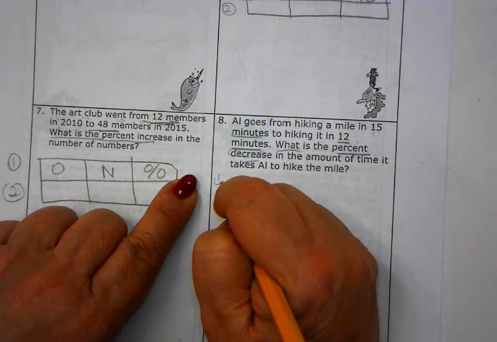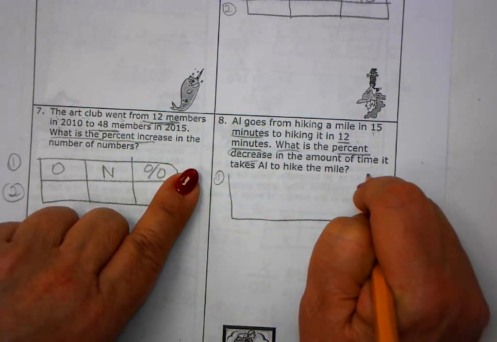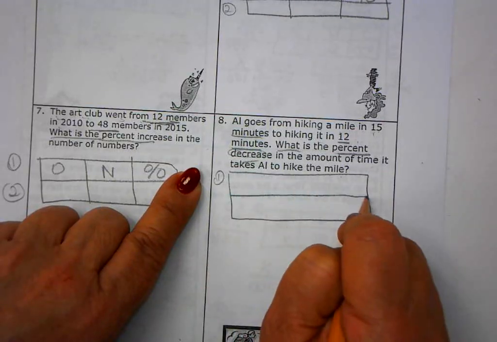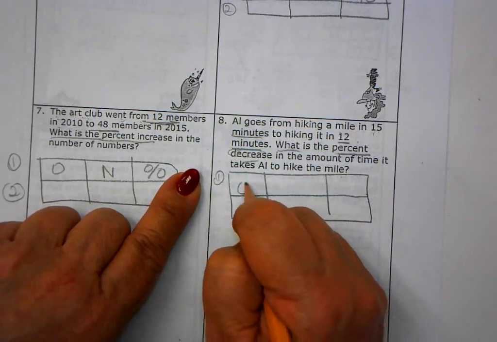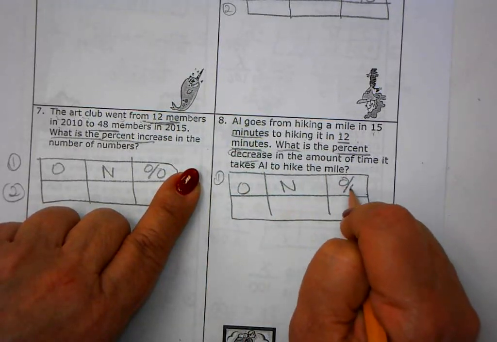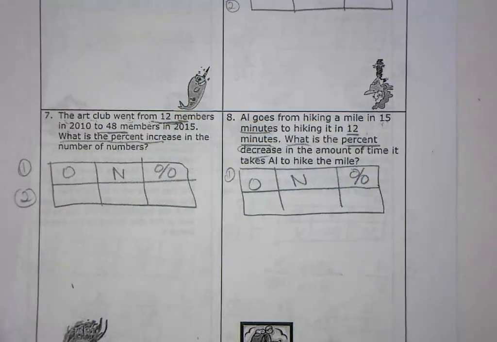All right, step 1. Draw your table. What's your original, your new, and your percent? Okay? And then you're going to work out the rest.